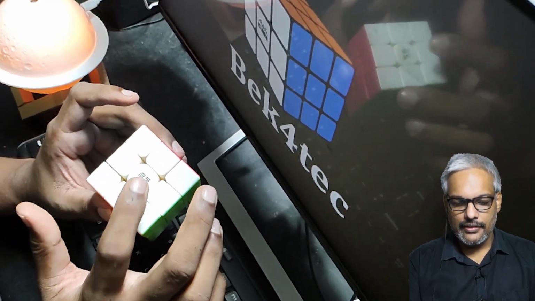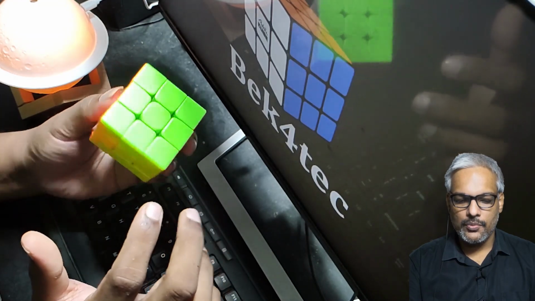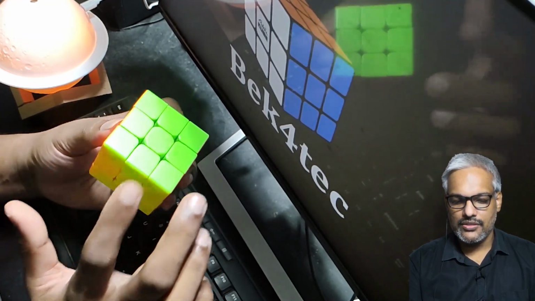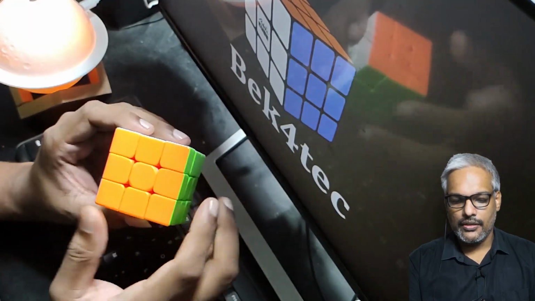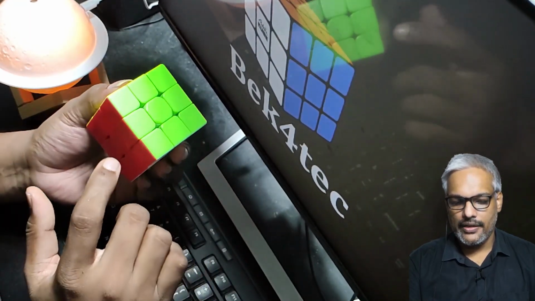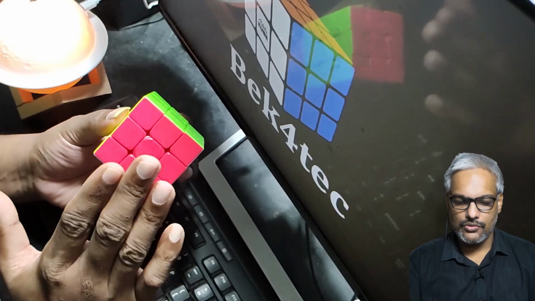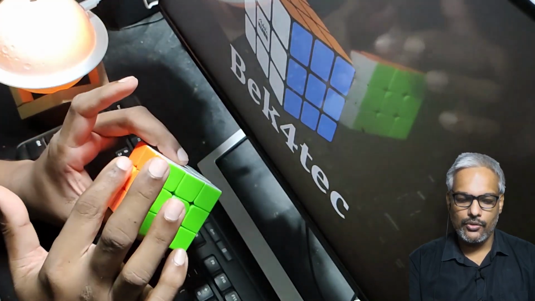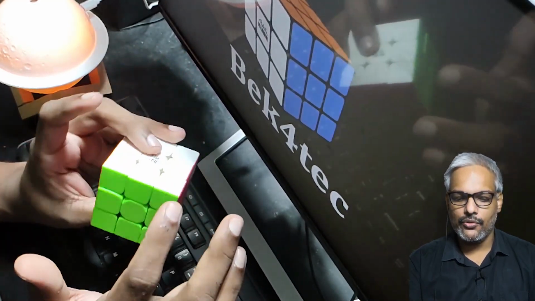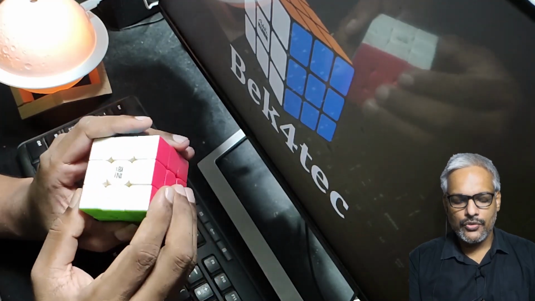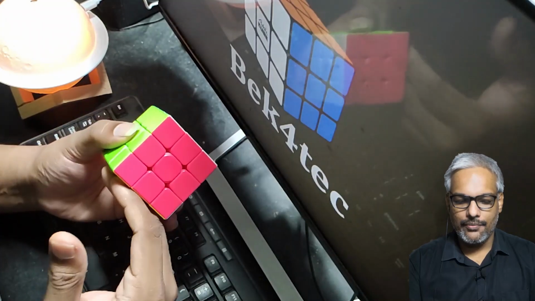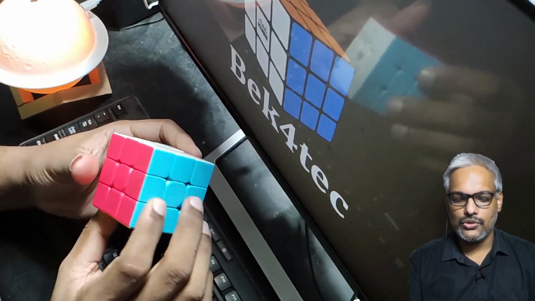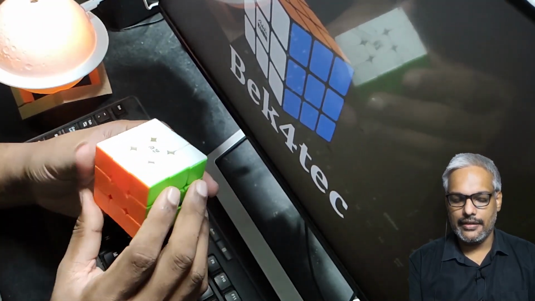So the white side is on the top side, and on the opposite side of your white you will have your yellow. Similarly, on the opposite side of your green you will have blue, and on the opposite side of your orange you will have red, and vice versa. So normally we'll be taking white on the top and yellow on the bottom, and the other 4 sides will be kept as sides.